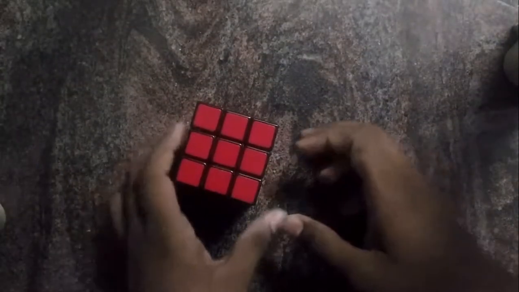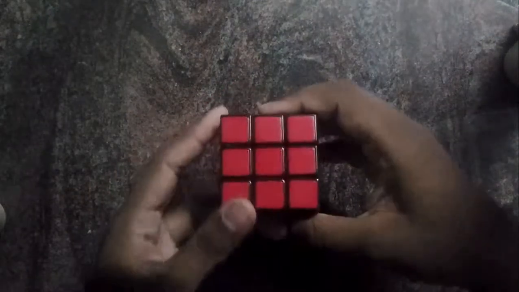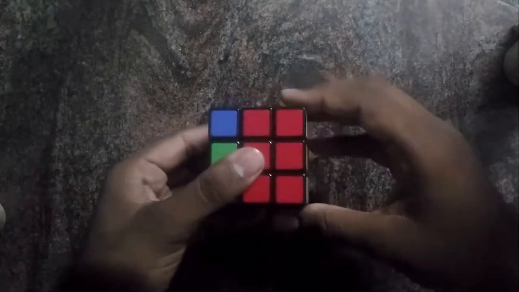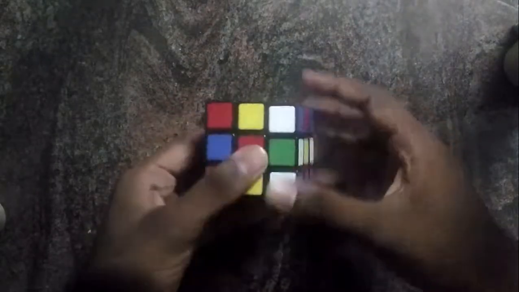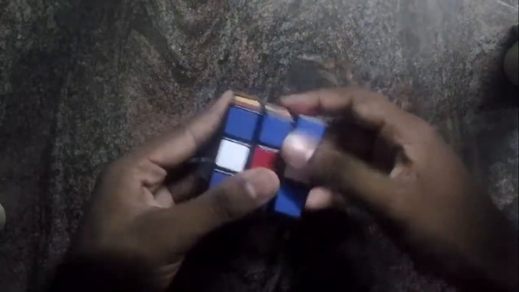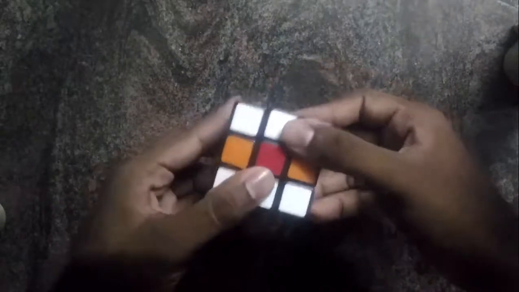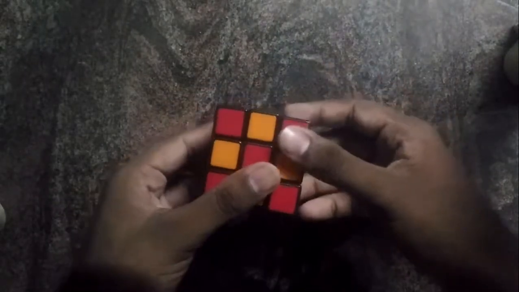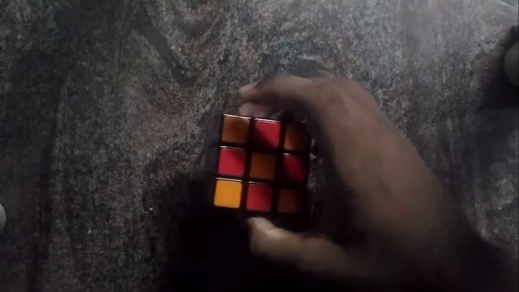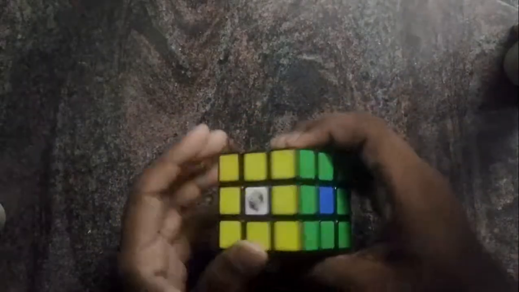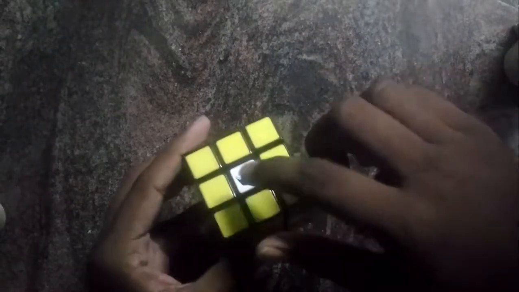Number 3. Rotate the left one upside and right one. Do this until this comes. When you see this, the top and bottom will be of plus with no center solved. When you turn the side around, you can find everything solved except the centerpiece.